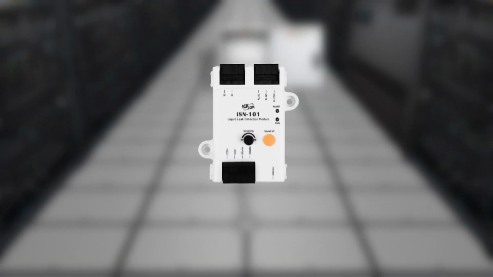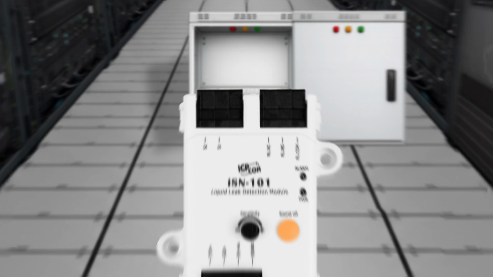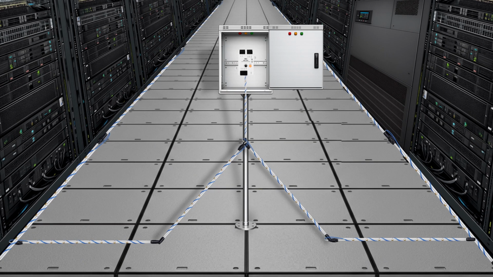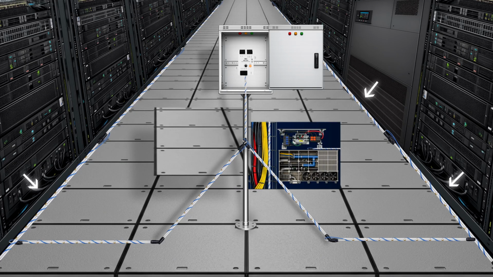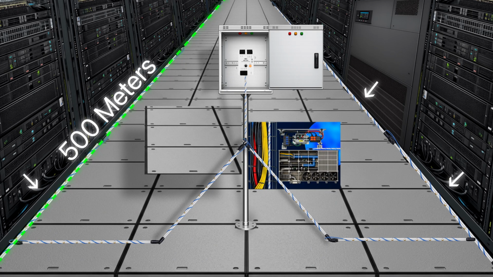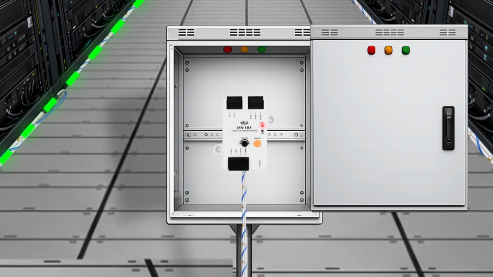ICP-USA's ISN 101 is a leak detection module built exactly for this. It connects to a detection cable that you run along the areas of your floor that you need to monitor, like around CRAC units, underneath cable trays, along pipe runs, or at any low point where water naturally pools. That cable can also extend up to 500 meters, so a single module can cover a significant amount of floor space. Now, the moment that cable makes contact with liquid anywhere along its length, the ISN 101 detects it instantly, triggers its onboard relay output, and sounds its built-in audible alarm.